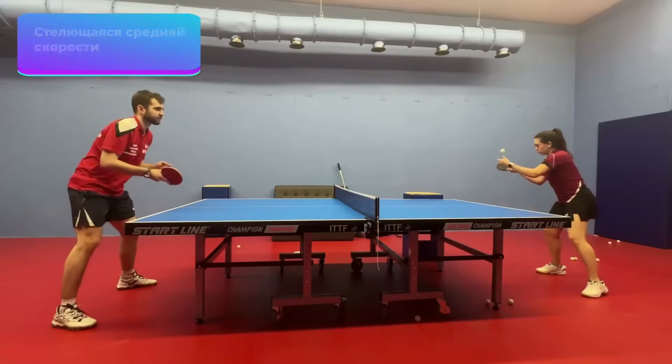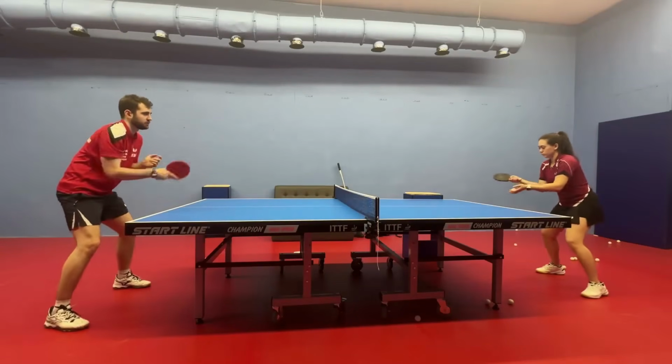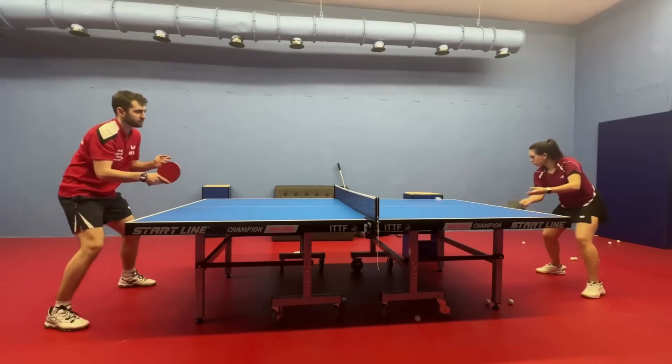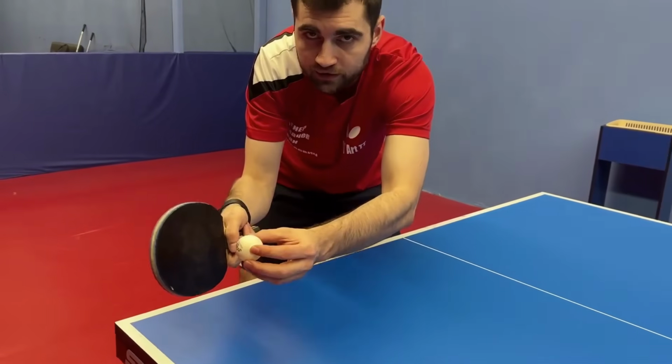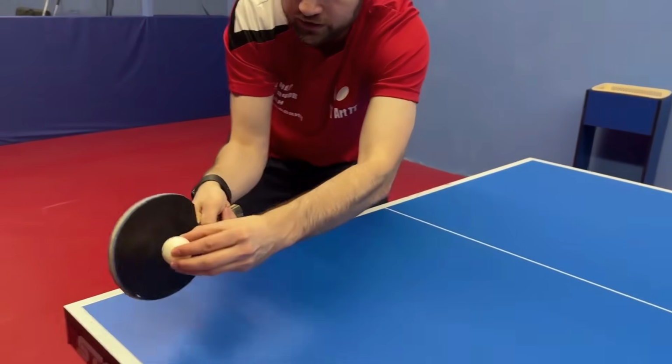Let's start breaking down the options. A skimming serve at medium speed. A simple no-spin serve with a slight push from underneath the ball. It's hardest to put power and spin into this serve since it has almost no energy. This serve can be received in several ways. With a drive, you need to lower your arm more than usual. The racket is in an open position, and at the highest point, you make a stroke with a slight brushing motion. We need to play not purely flat, but rather catch the ball on the racket and spin it from the middle, not from the top of the ball.